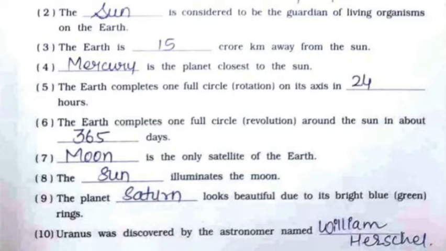Fifth, the earth completes one full circle, that is rotation on its axis, in 24 hours. 6. The earth completes one full circle, that is revolution, around the sun in about 365 days. 7th, moon is the only satellite of the earth. 8th, the sun illuminates the moon.